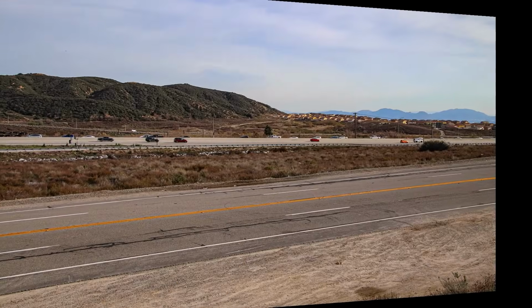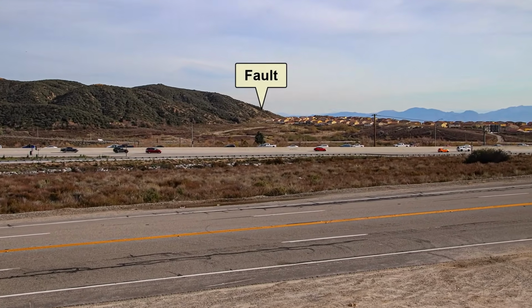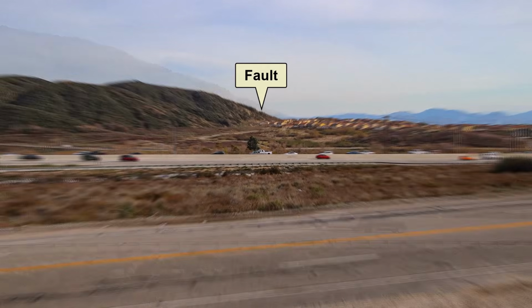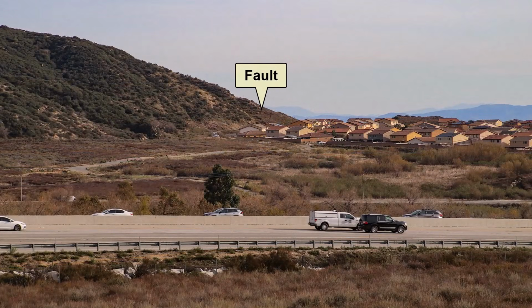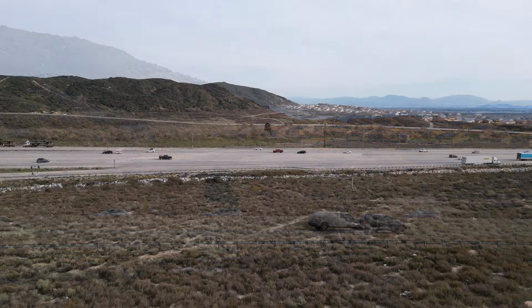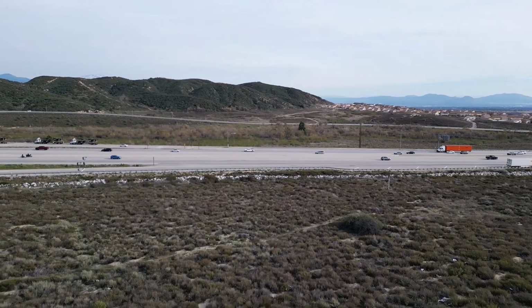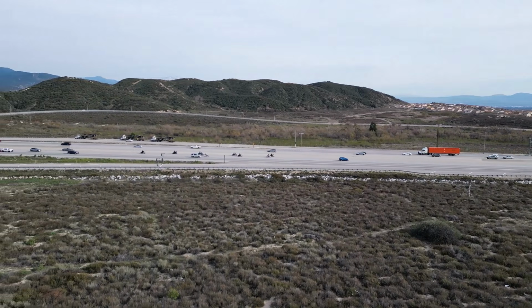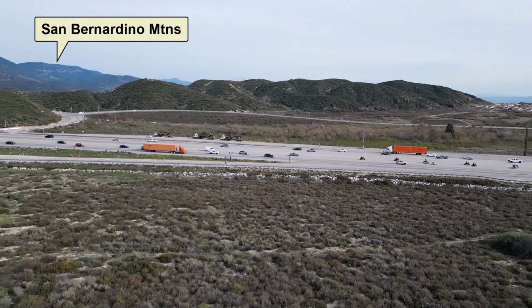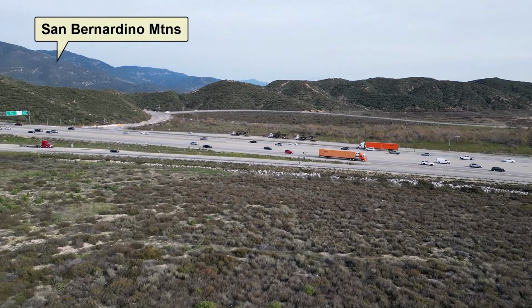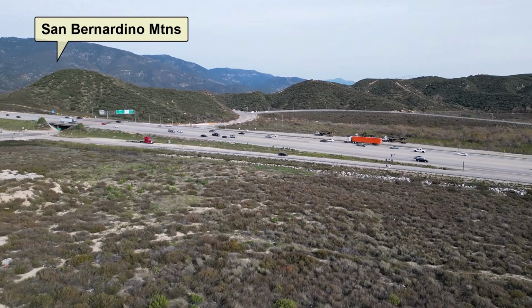Looking the other direction, this is a view of where the fault begins to cross the San Bernardino Valley. We'll visit where the fault goes near this neighborhood in a moment. Here's an aerial view looking southeast again and panning to the north. In the distance, you can see the San Bernardino Mountains with the San Andreas Fault at their base, which is only 2.5 miles away from this point.